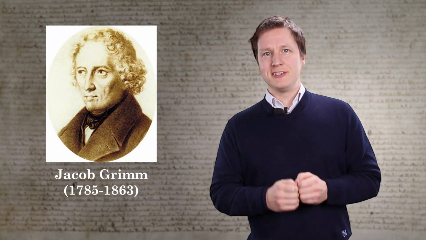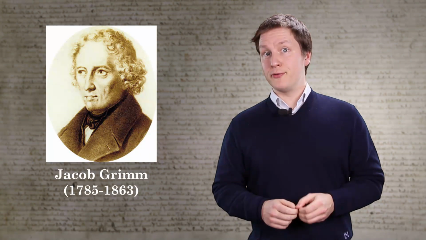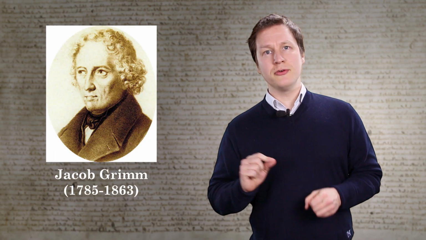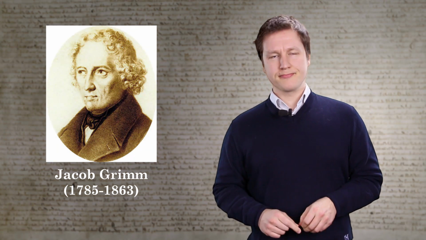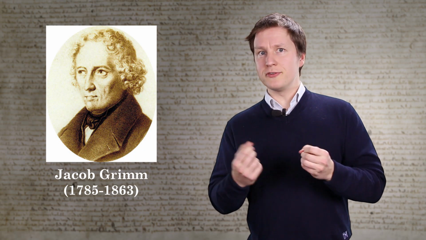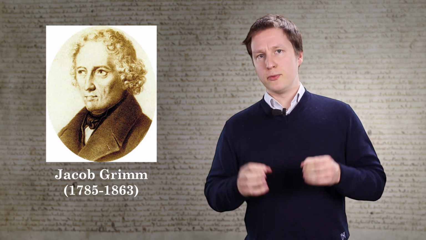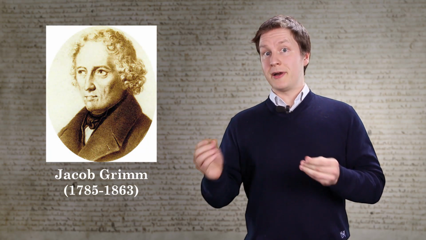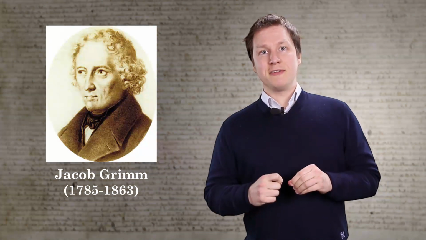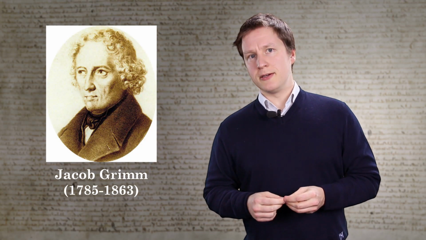The terms weak and strong may be somewhat confusing. We owe the terminology weak and strong to this man, Jacob Grimm, whom you might know from fairy tales, but he was also an influential linguist. And he decided that the paradigms with a lot of inflectional variety were to be called strong, whereas the paradigms with very few inflectional variants were to be called weak.